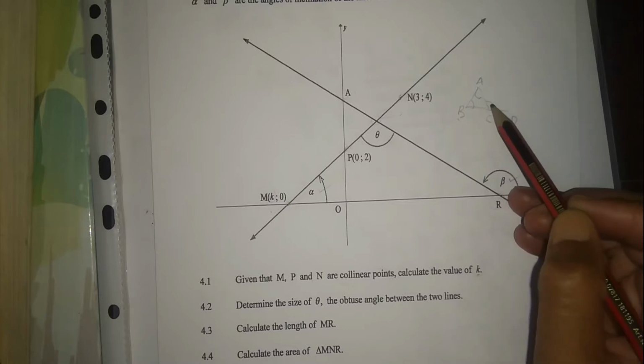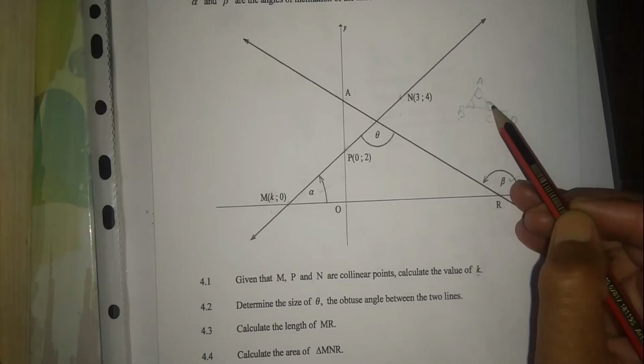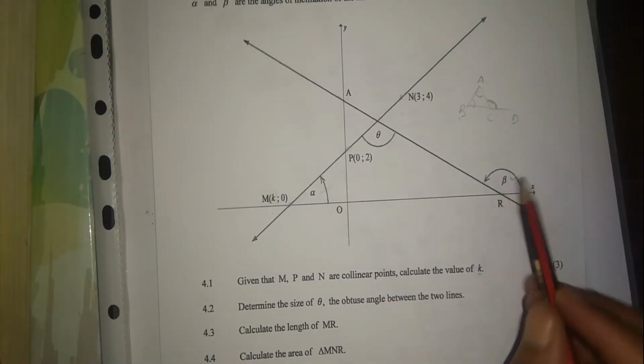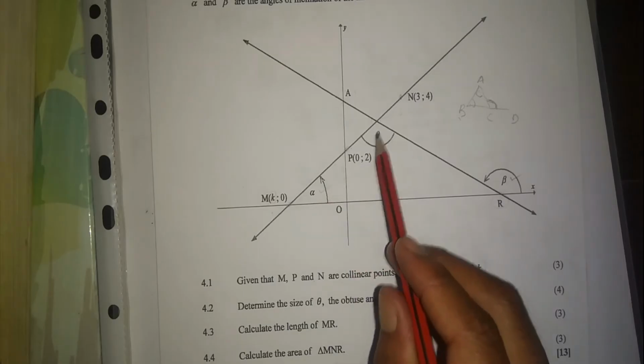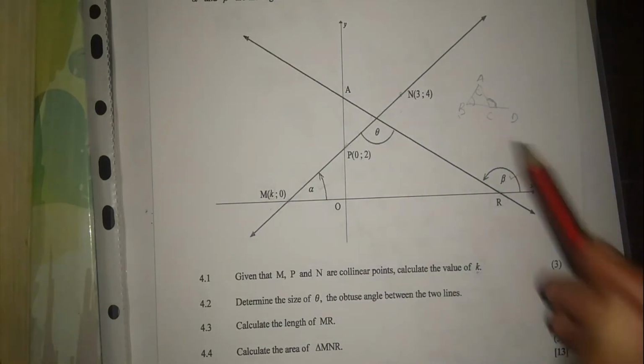This angle, nangihlanganisa this angle, ngizothola this angle. This plus this ingnikeza this. So this plus this ingnikeza this. So sizosebenza this property to calculate ubani theta.